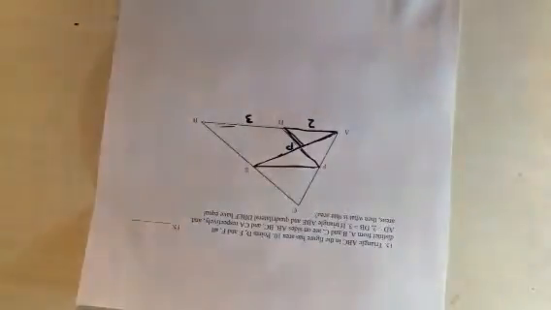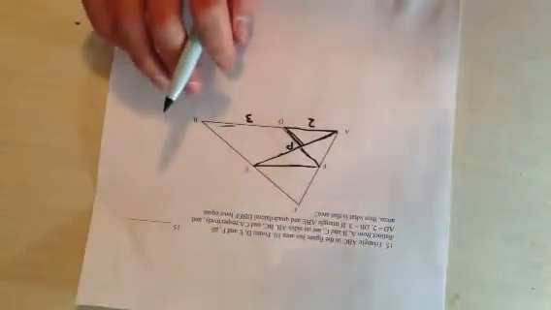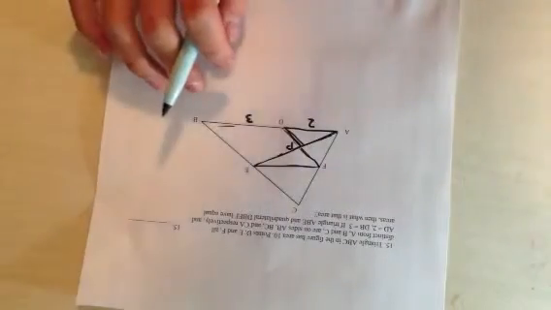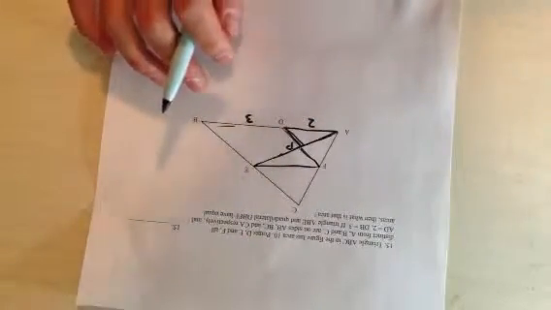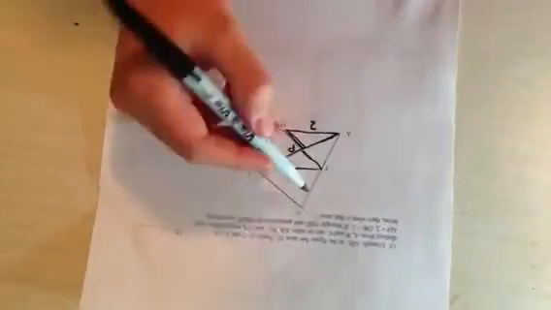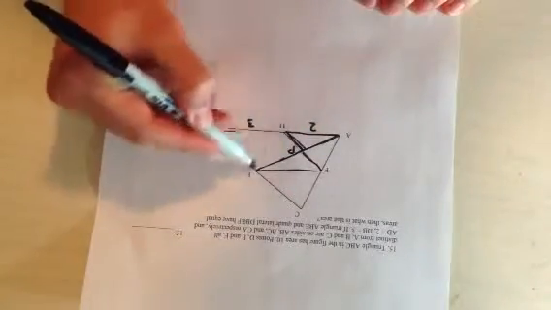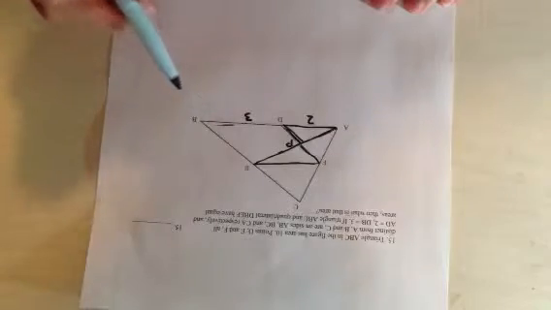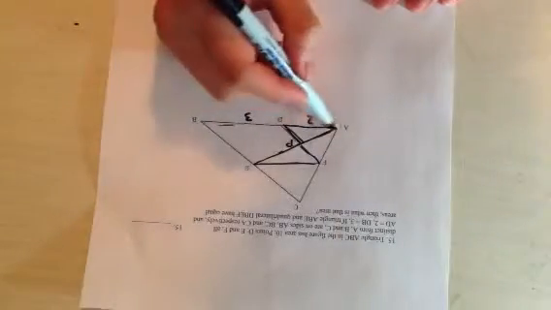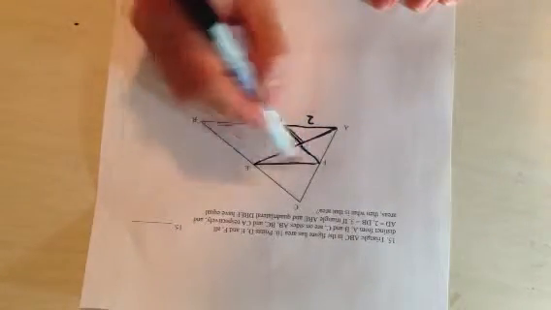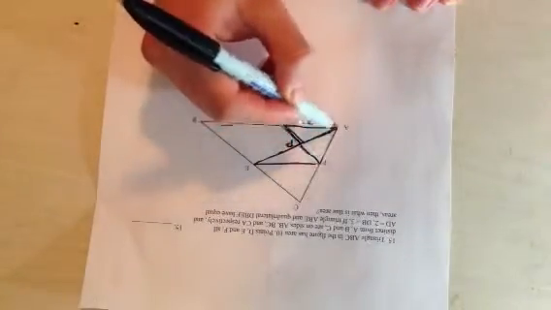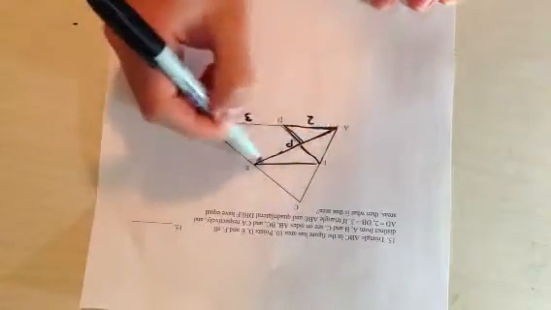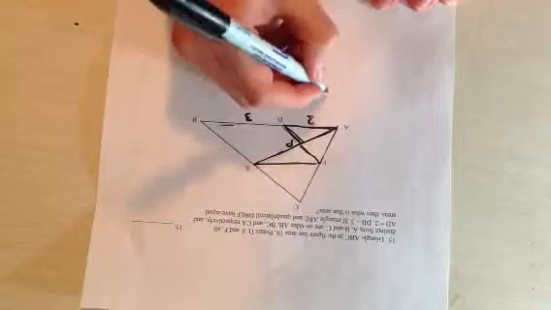So what can we do with an equal area? What we're going to do is try and prove parallelism, that this line is parallel to this line right there. AC is parallel to ED. How do we do that? If we know that these two triangles have equal area, let me write that down.